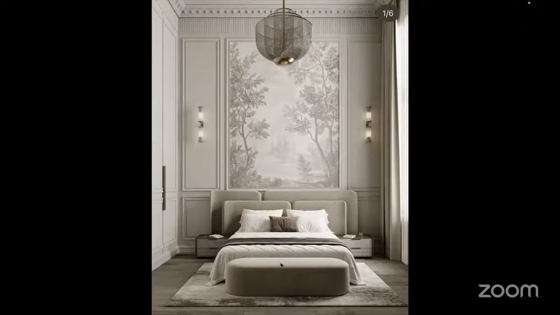You can see this kind of paneling in loads of rooms, but just by adding this part here, they make it way more different, more interesting. So by mixing different panelings, we can create something interesting as well.